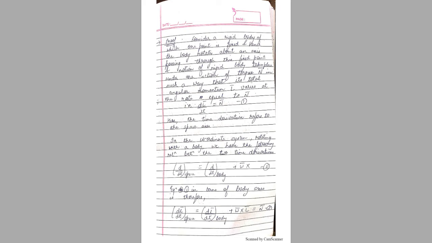Generally we represent torque by the vector tau, but in your notes it is given by the vector n. It is the same; it's just notation. So basically, the torque vector, or n vector, is nothing but the change we record in the angular momentum with respect to time t. And this torque is measured considering the space axis.